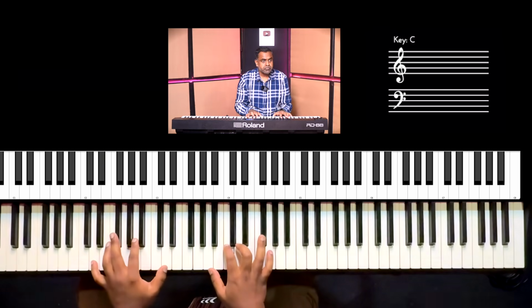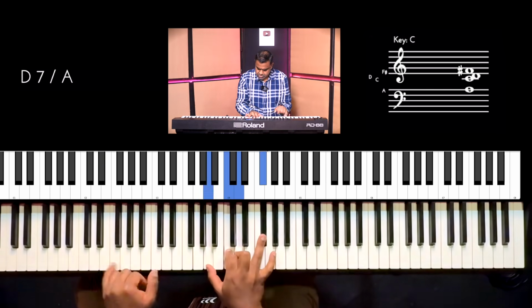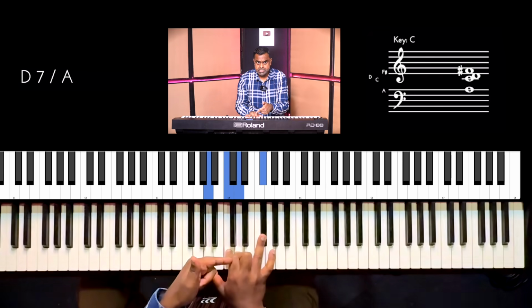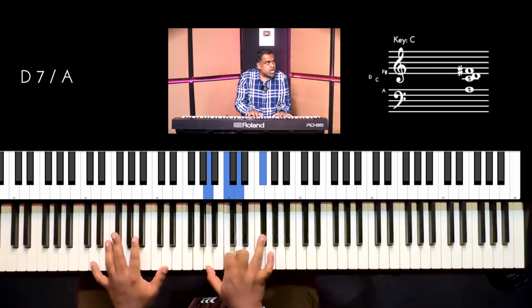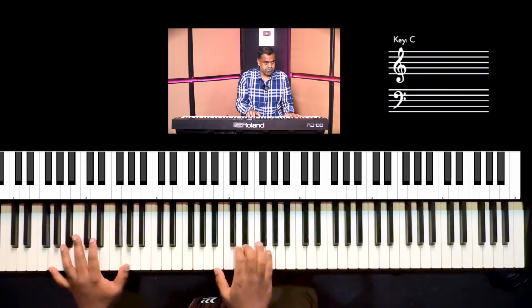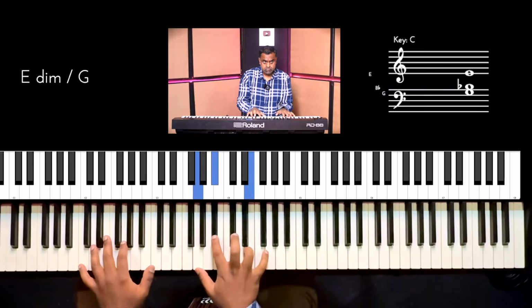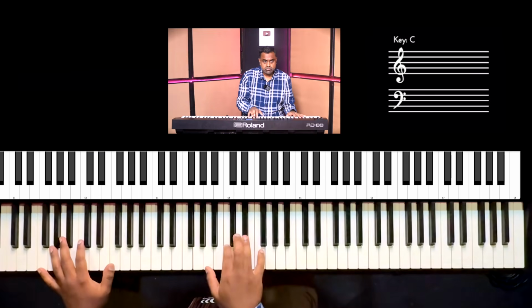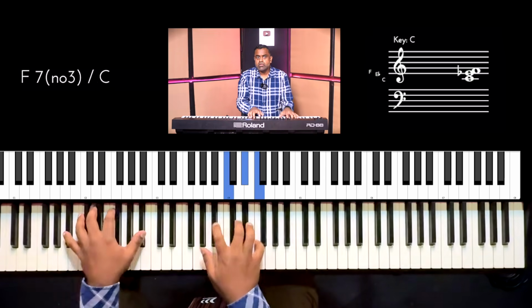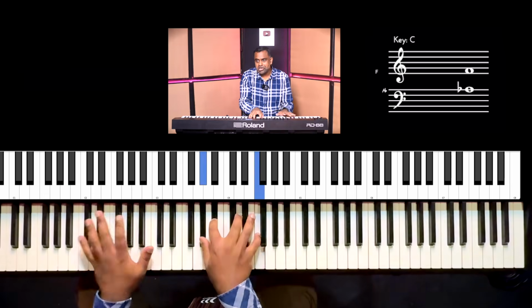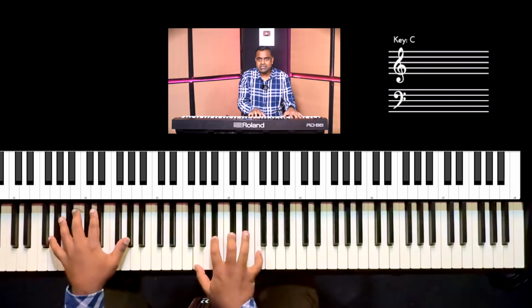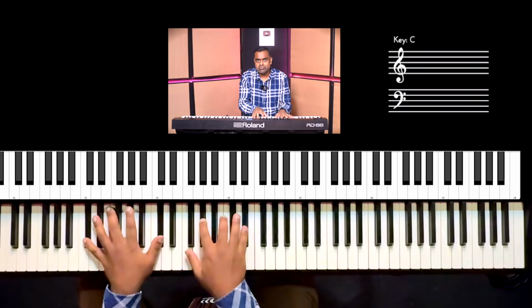Let's say D would be the root, and maybe the right hand could be the snare drum on a chord. There we go. It's also a nice chord workout because I'm going in the circle of fifths.